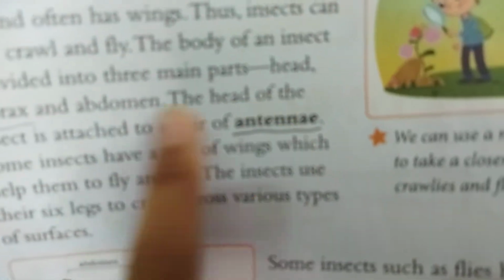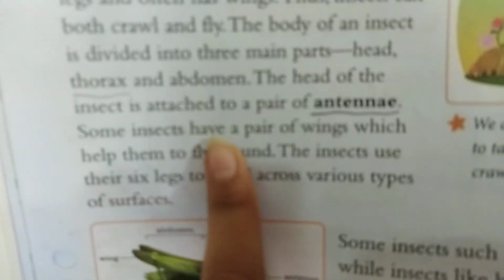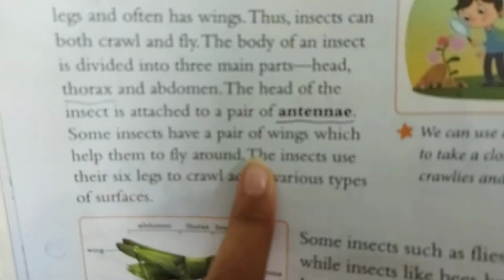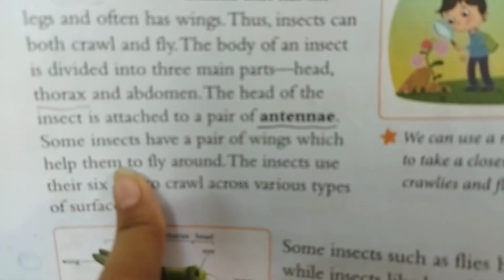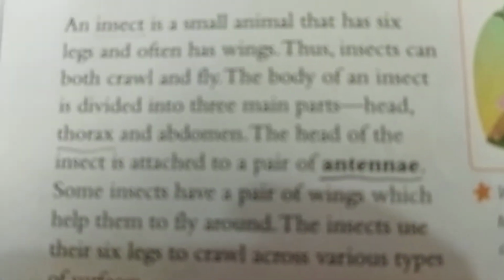Some insects have a pair of wings which help them to fly around. The insects use their 6 legs to crawl across various types of surfaces. Now let's see the picture of an insect.